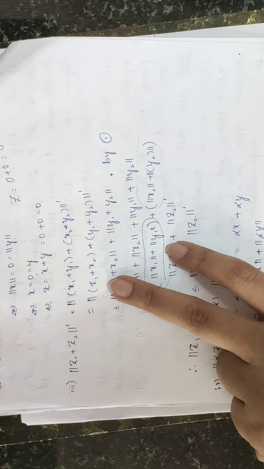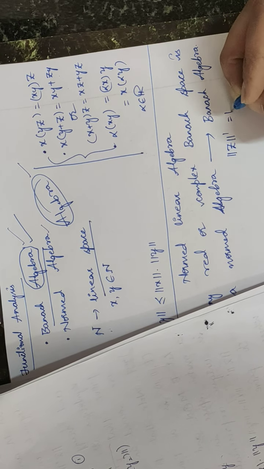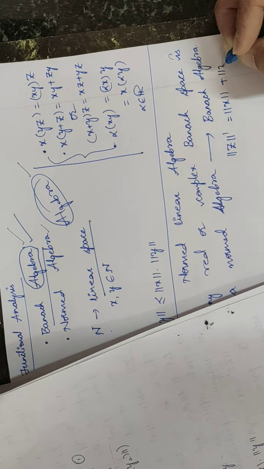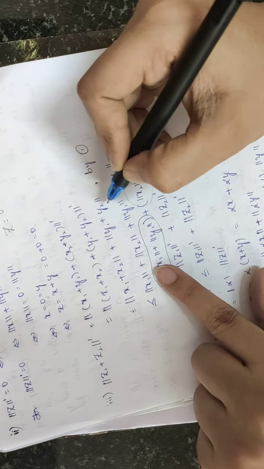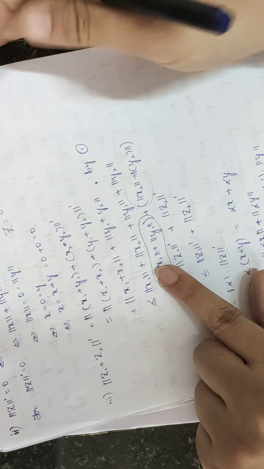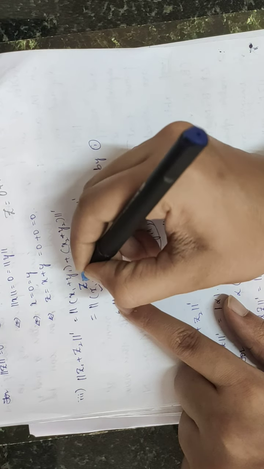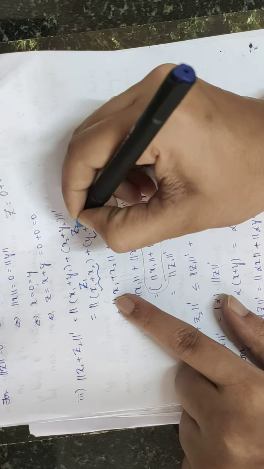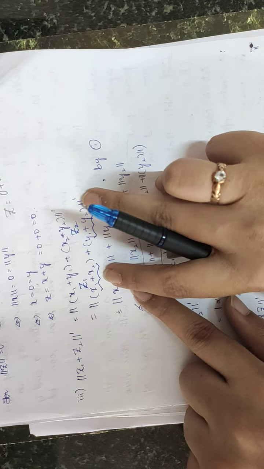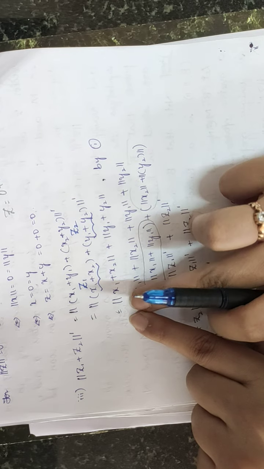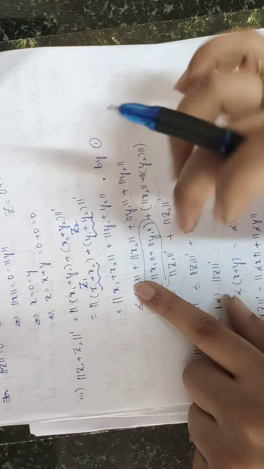Since norm z1 prime is equal to norm x plus norm y, if we are splitting this, this prime will not be there in this step. So don't get confused, okay? This is my z1 now and this is my z2. So this is something like z1 plus z2 whole prime. So if I am splitting this modulus or norm, I will get an inequality. So norm z1 plus norm z2. In this way we are splitting this, okay?